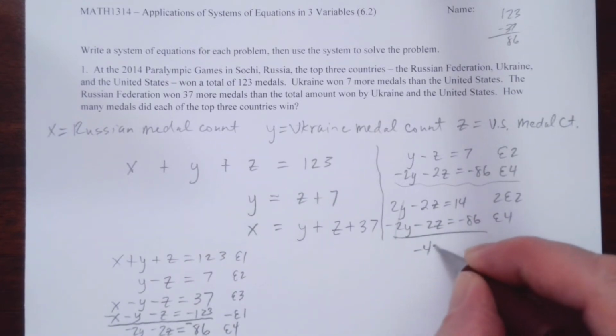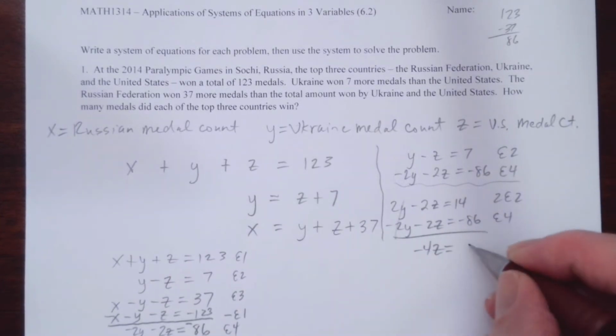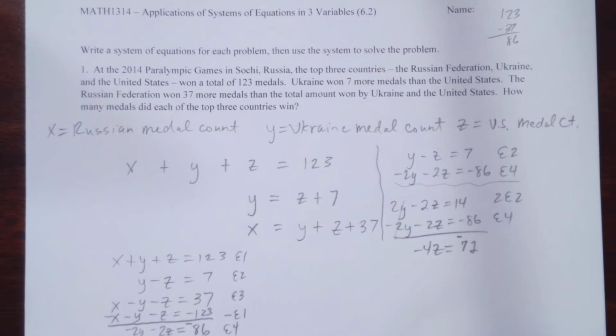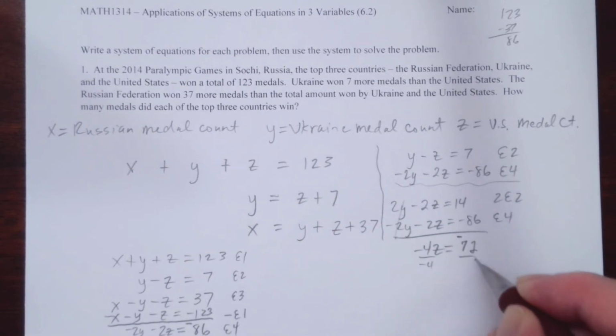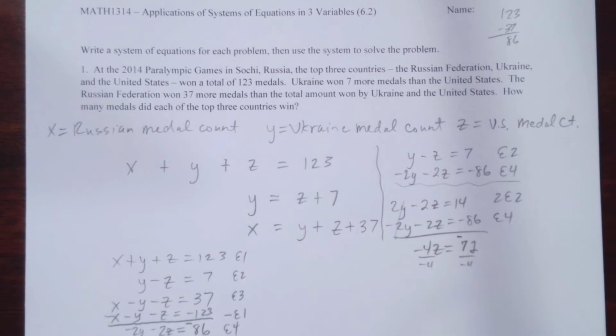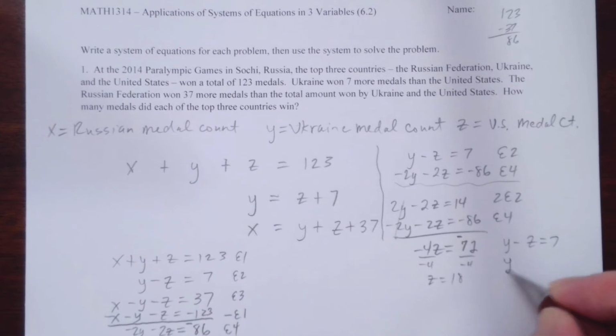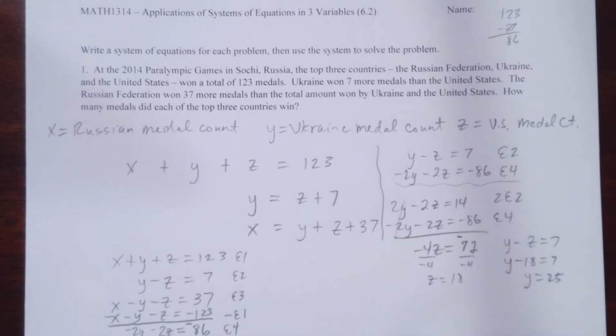We get negative 4z is equal to, let's see, that's 72, and it needs to be negative. If we divide by negative 4, we get z is 18. Now remember, y minus z is 7. That was equation 2 up here. So y minus 18 equals 7. We'll add 18 to both sides, and we get 25.